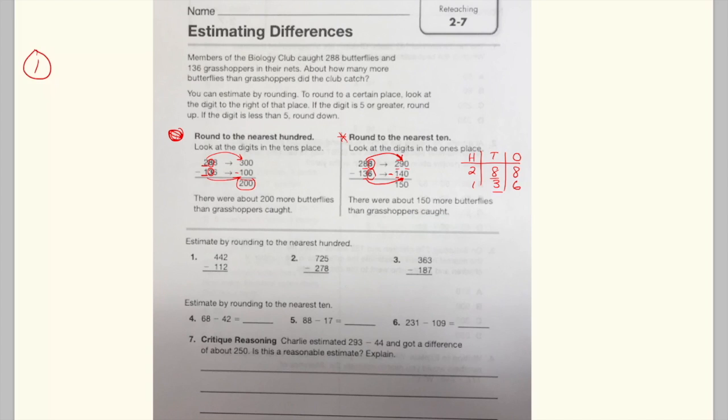Here are the answers. Number 1, 442 minus 112. We are rounding to the nearest hundred.